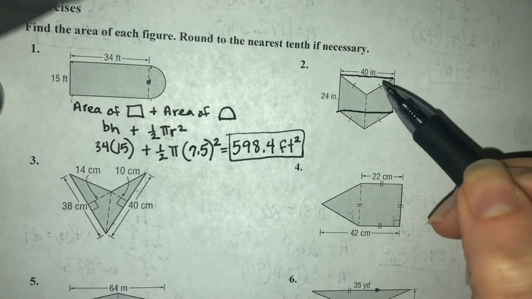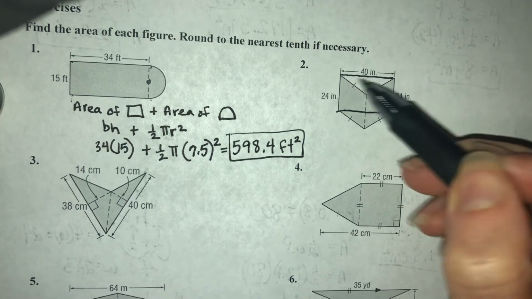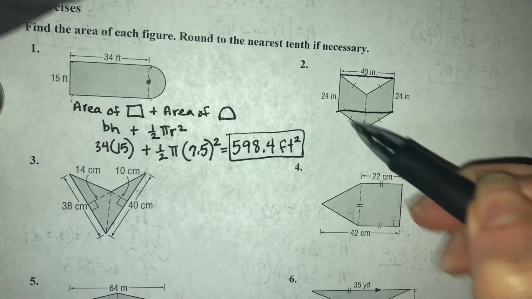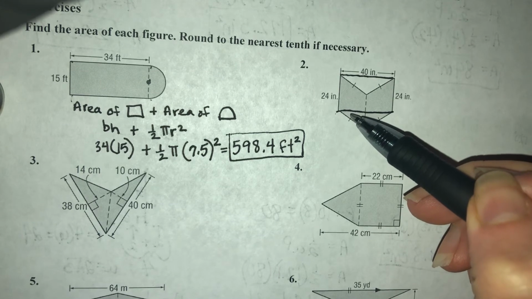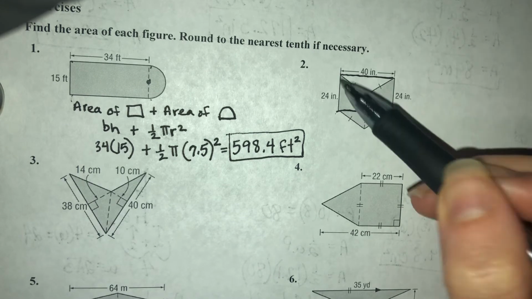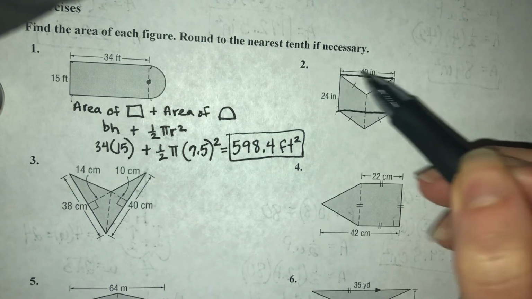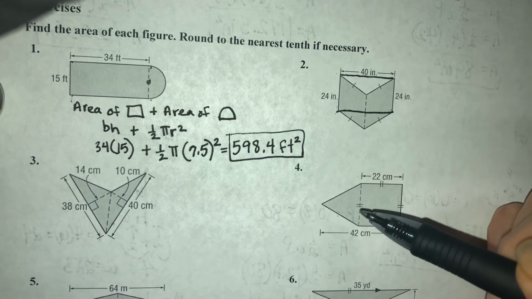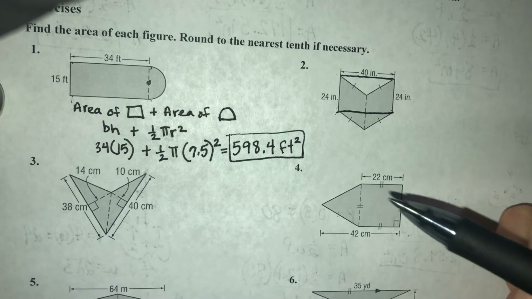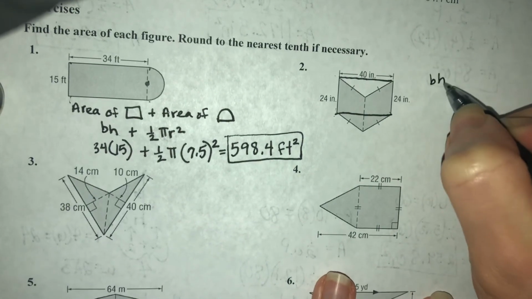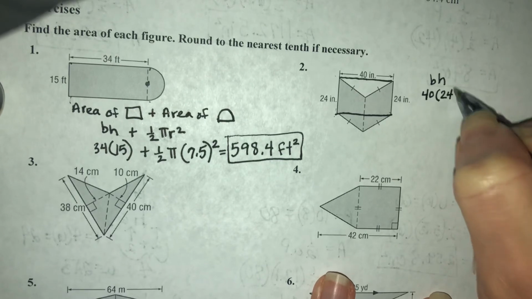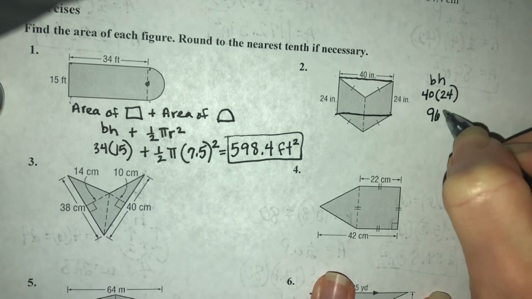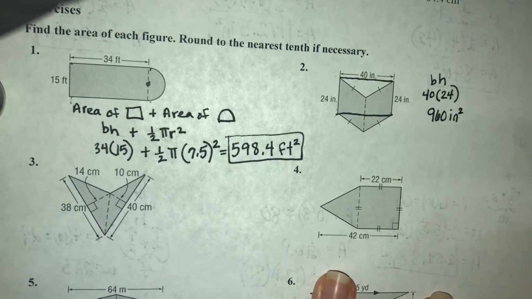So it's like you took the one on top and slid it down and stuck it on the bottom. So you technically could find this just by finding the area of this rectangle, base times height, 40 times 24. That's one way to do it. Base times height, 40 times 24, and that would give you 960 inches squared.